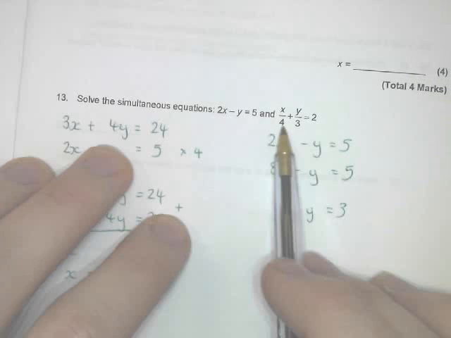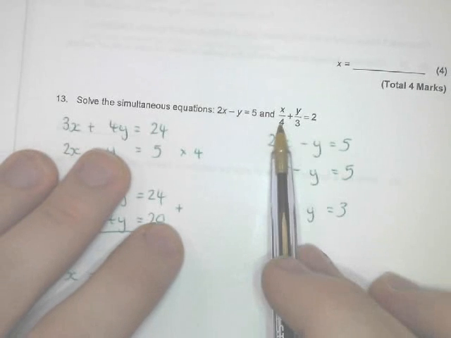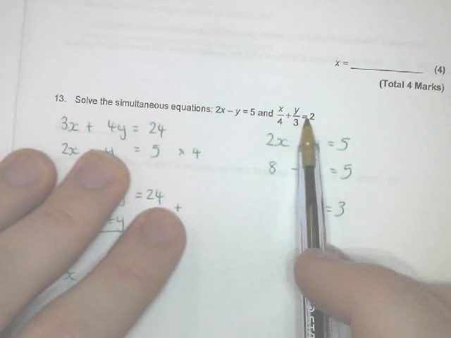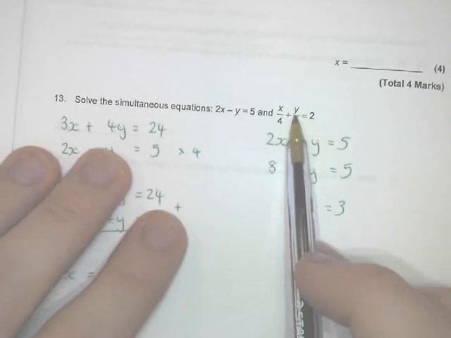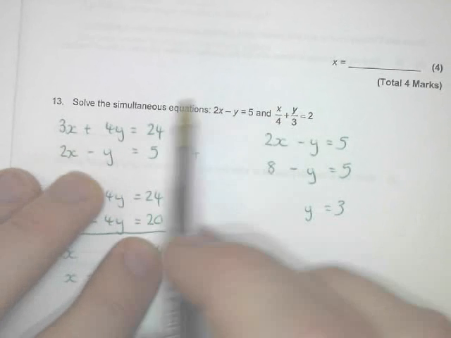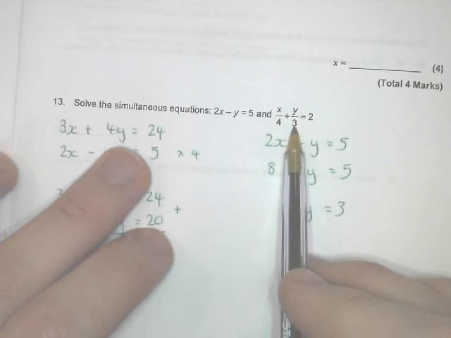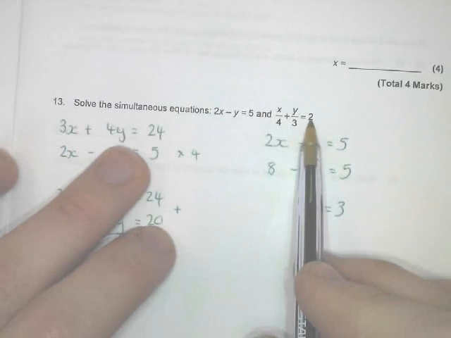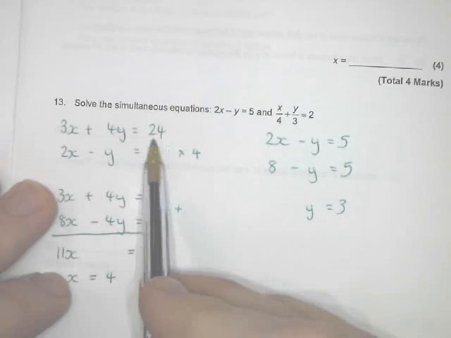Some substitution now, so back to the original equation that we had. 2 lots of x, now we know that x is equal to 4, so 2 lots of 4 we can now swap for 8. 8 take away something has got to be 5, so that something there is going to have to be 3. Y is equal to 3. 5 marks for this. You may well have gone about this in a different order, making x's the same rather than y's, but if we got to the stage here where x is 4 and y is 3, you've got yourself 5 marks.